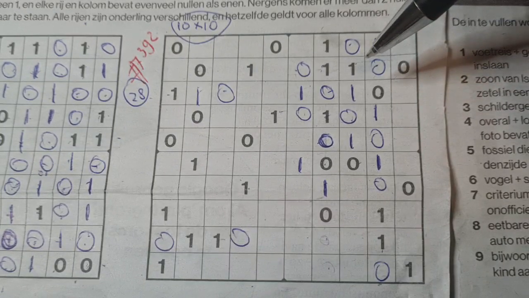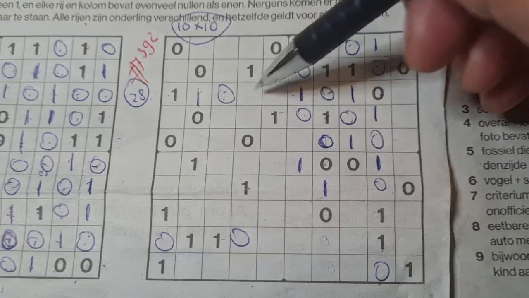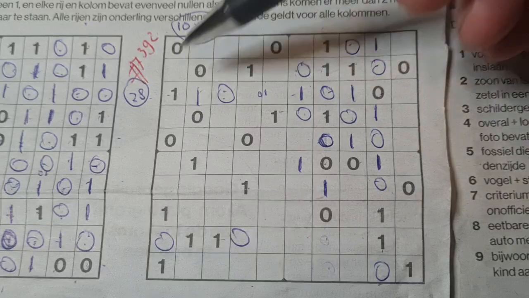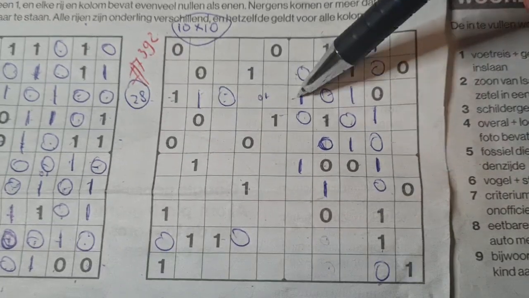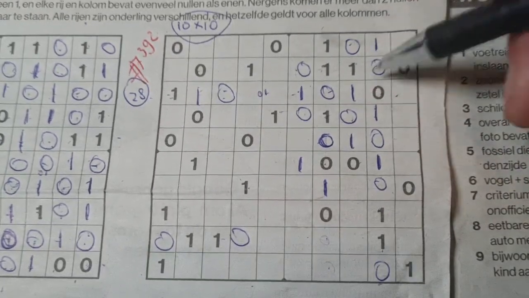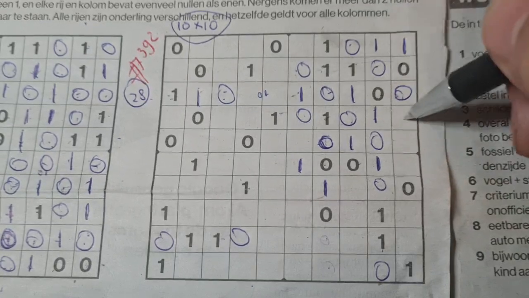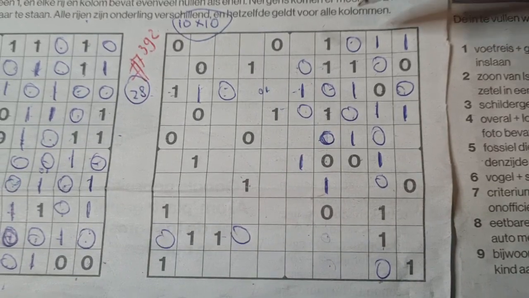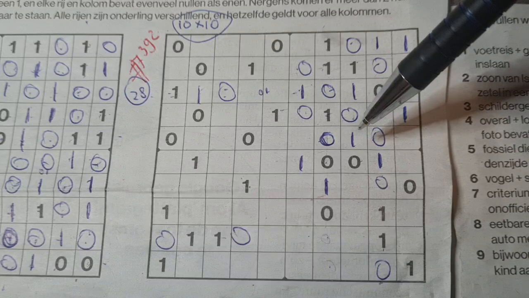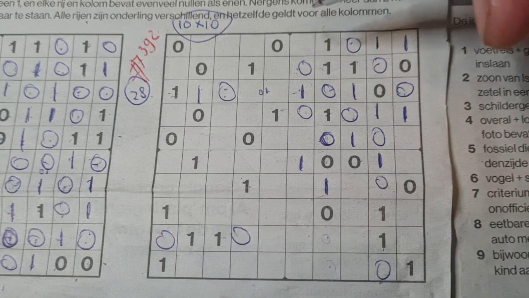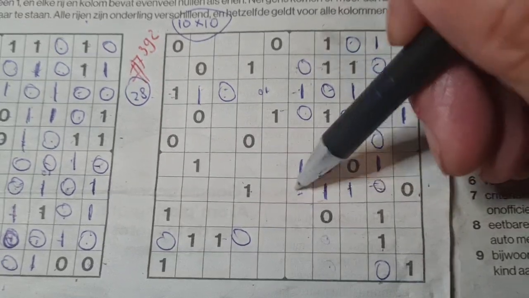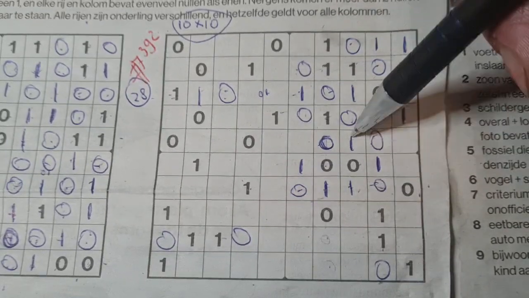Then I know between an O and a 1 with 2 empty boxes between, there's always an O and a 1 there, but I do not know in which order. So we have the first one, second one, third one, fourth one, and fifth one. So that box should be an O. Double O, here one, there one. Double one, here no, there no.